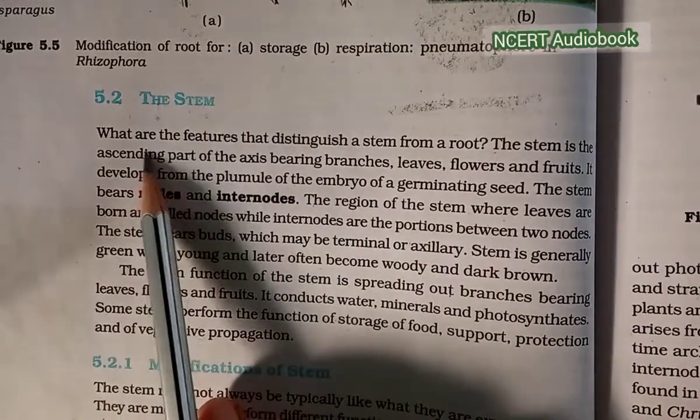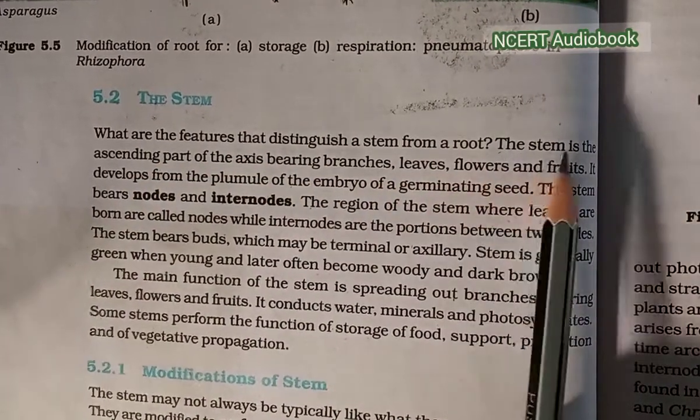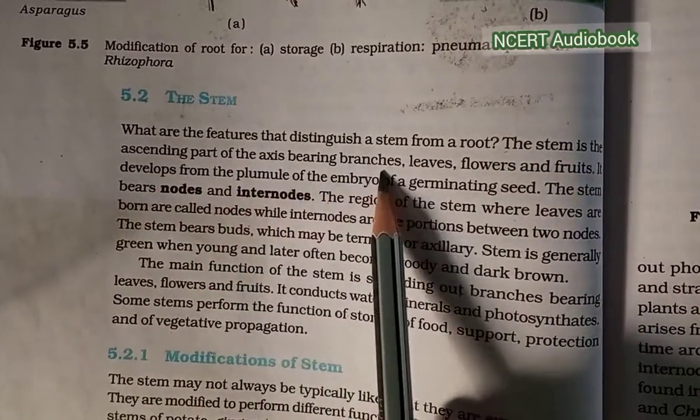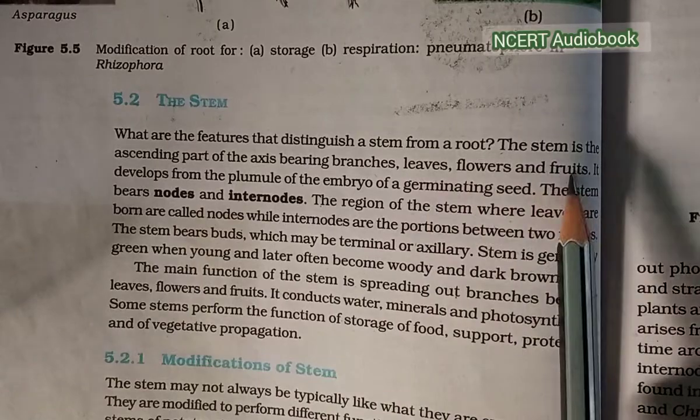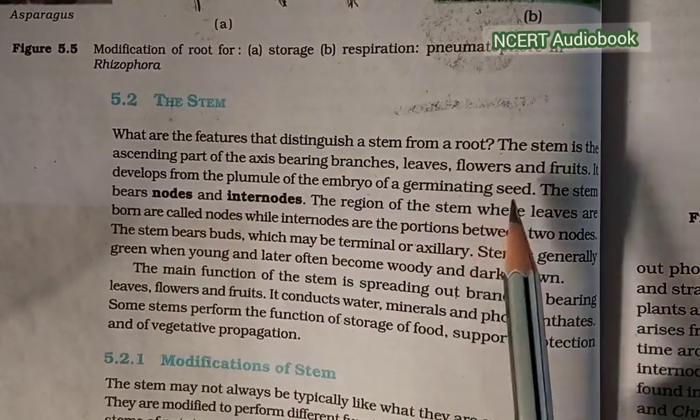The stem. What are the features that distinguish a stem from the root? The stem is the ascending part of the axis bearing branches, leaves, flowers and fruits. It develops from the plumule of the embryo of a germinating seed.